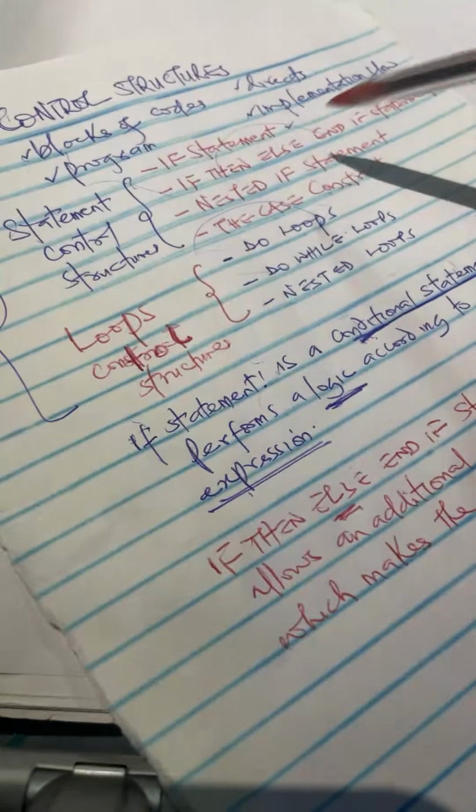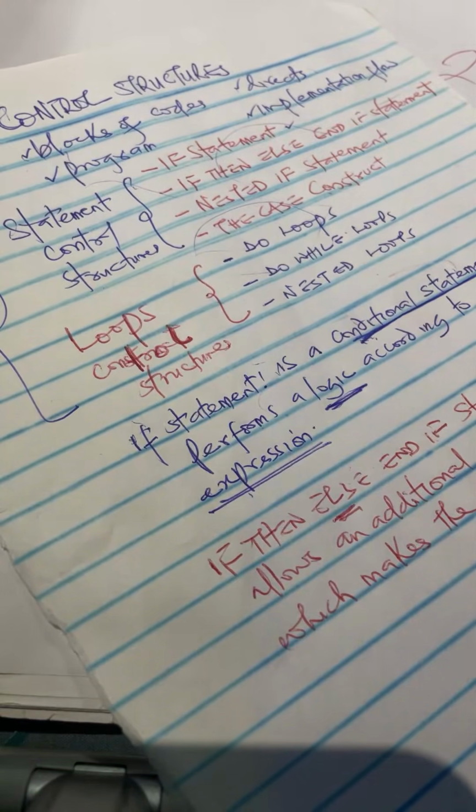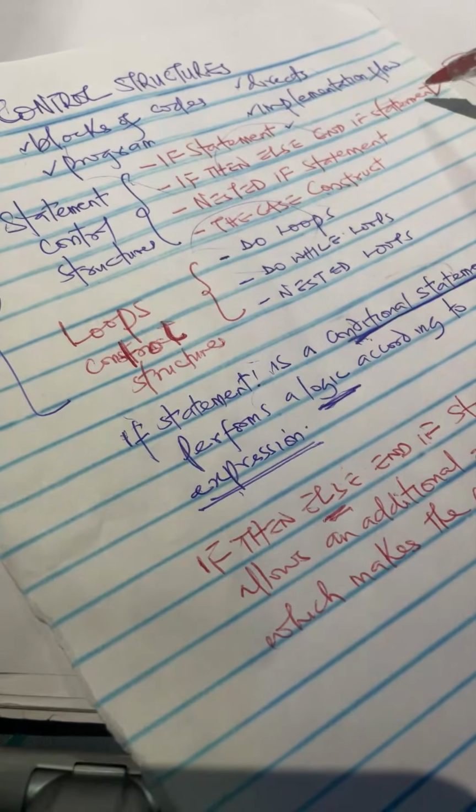All right, so can you still hear me? If you can hear me, say I can hear you, so we can proceed to the next one. I'm going to be explaining all of these control structures, defining all of them for you to understand them. We have done the if statement, we have also done this one. So if you can hear me, type I can hear you in the comment box, so we'll proceed. I'm waiting for your response.